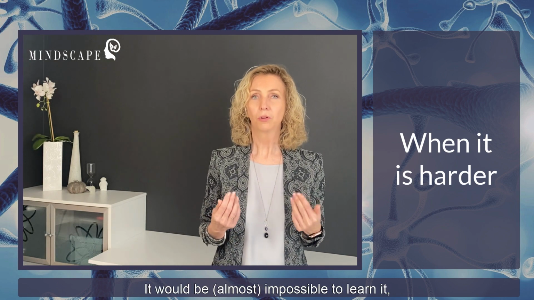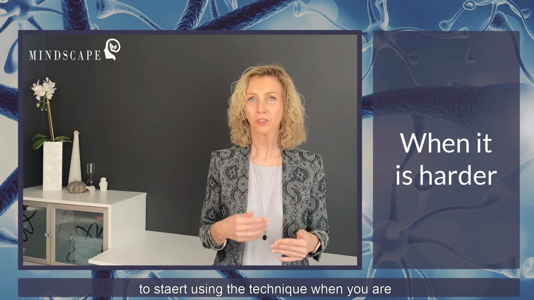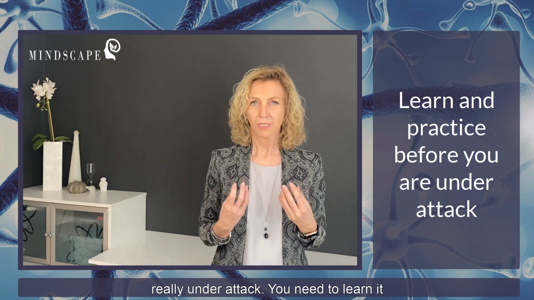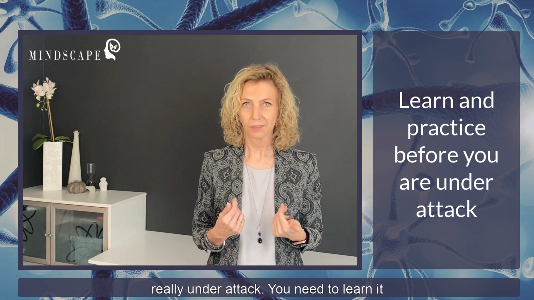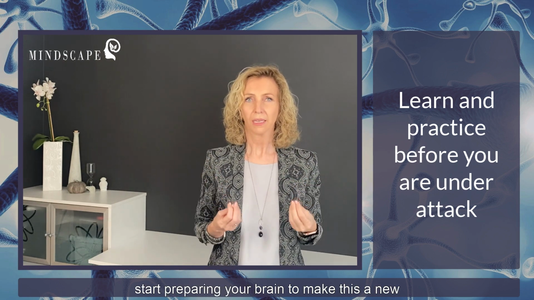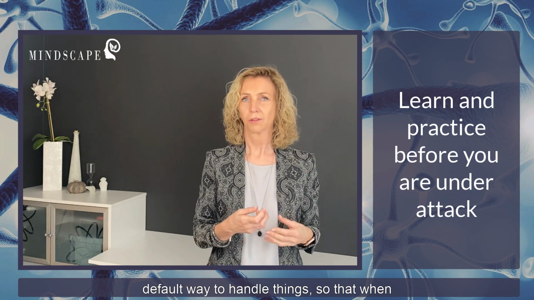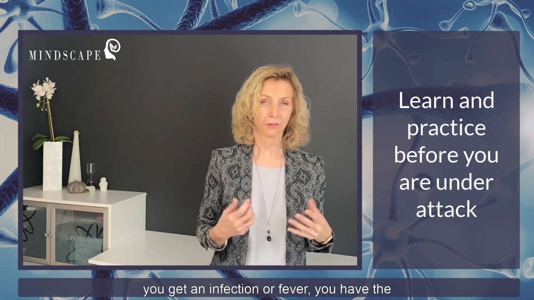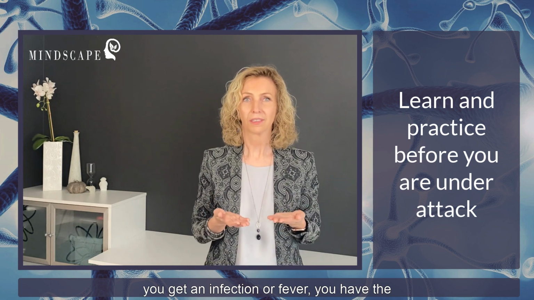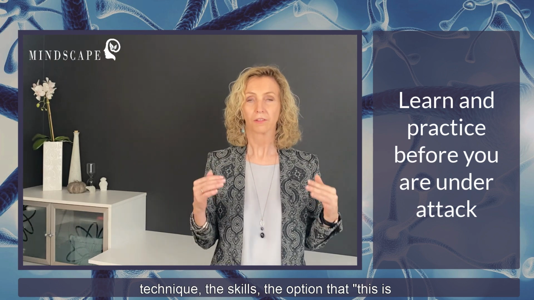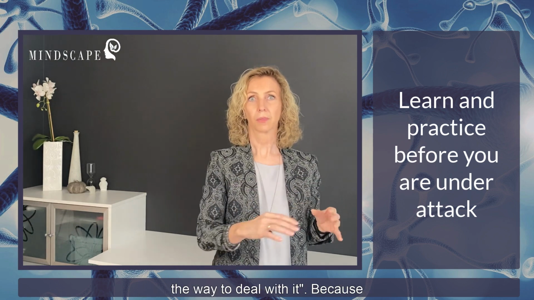And it would be impossible to learn it, to start using it, when you are really under attack. You need to learn the technique and start priming your brain to make this a new default way to handle things, so that when you get an infection or fever, you have the skills, you have the default option that this is the way to deal with it.